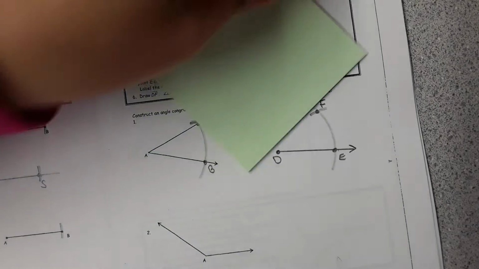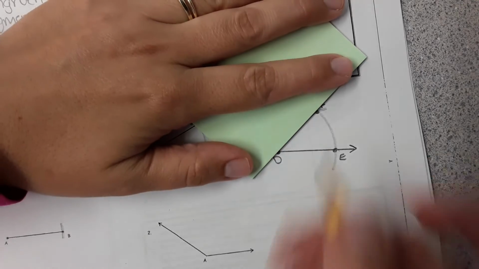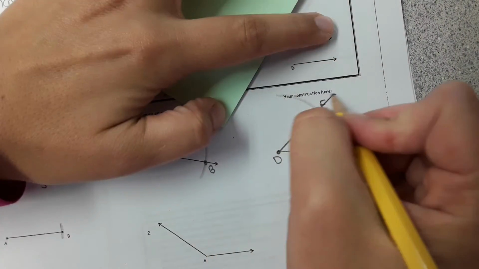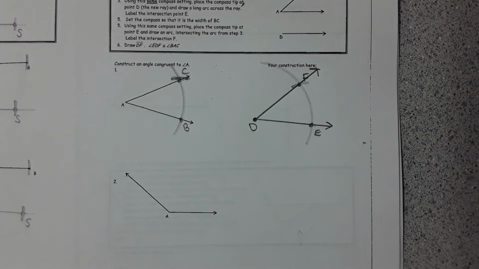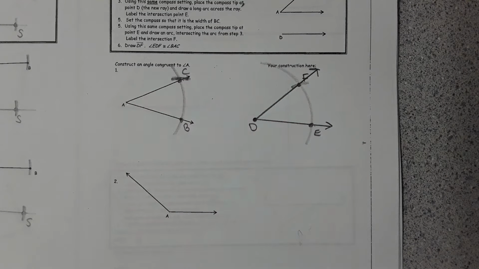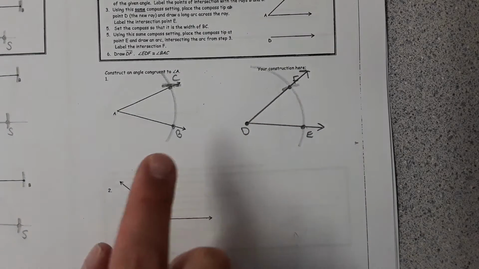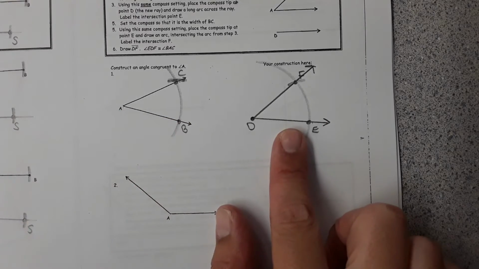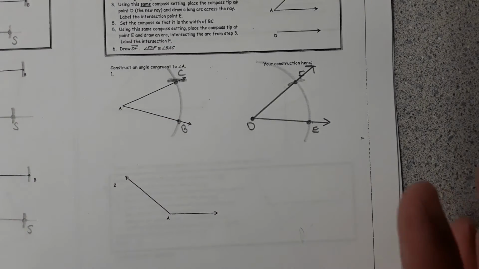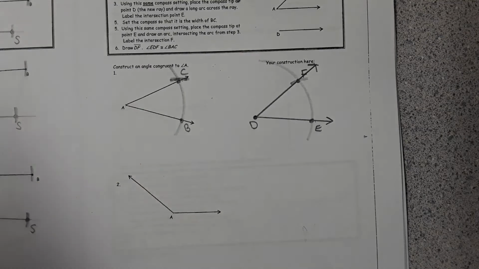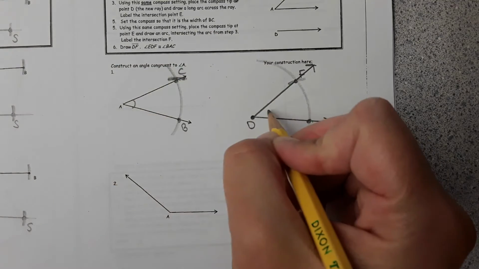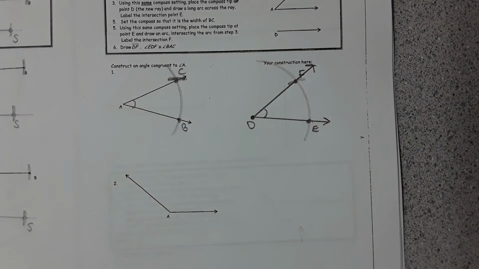Then, as you may predict, we're going to connect those two dots to create the angle. So the rays may be a different length in your picture, but remember, rays go on forever and ever. So really, even though they might look a different length, they're the same length. What you're doing is you're creating an angle with the same angle measurement as the original.